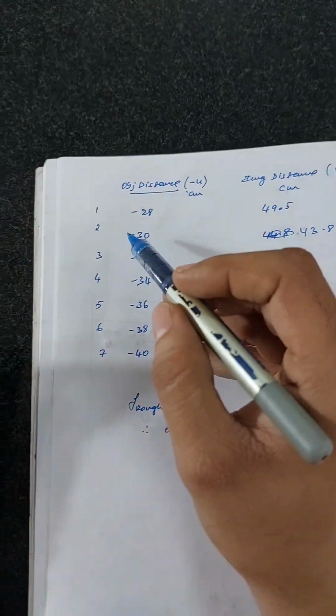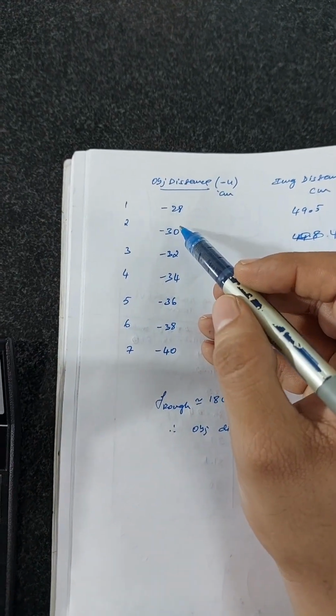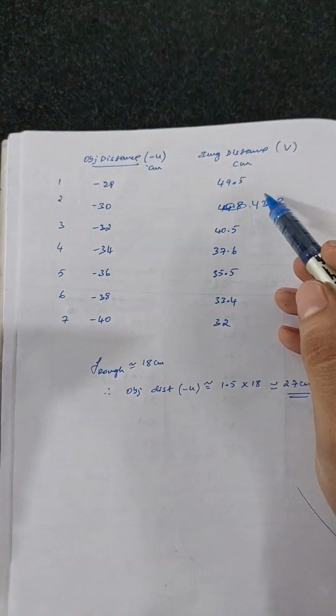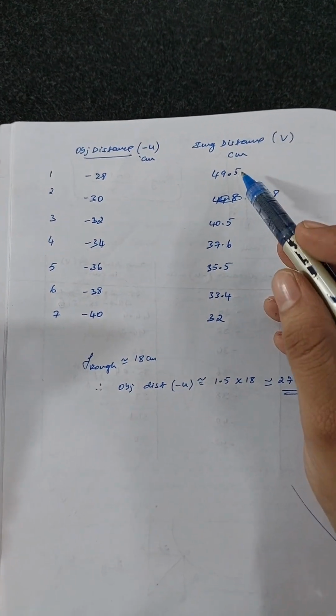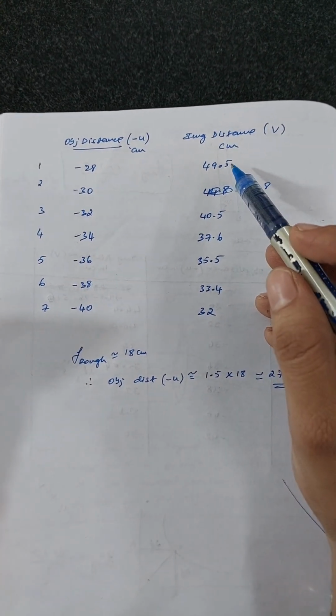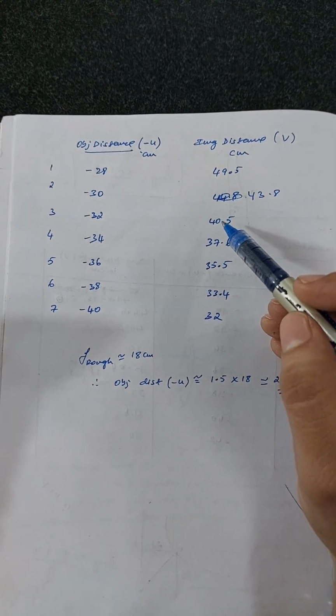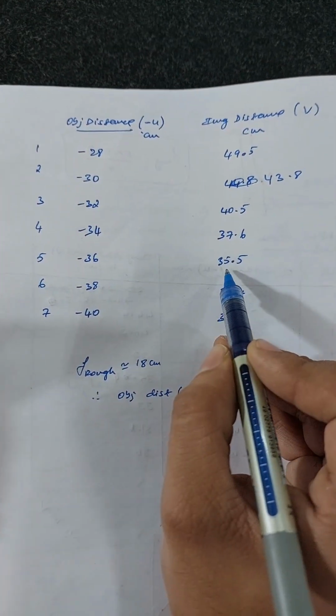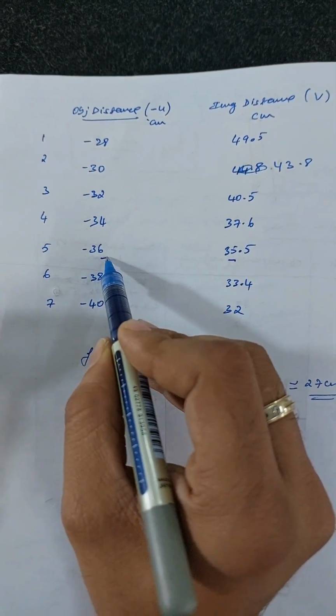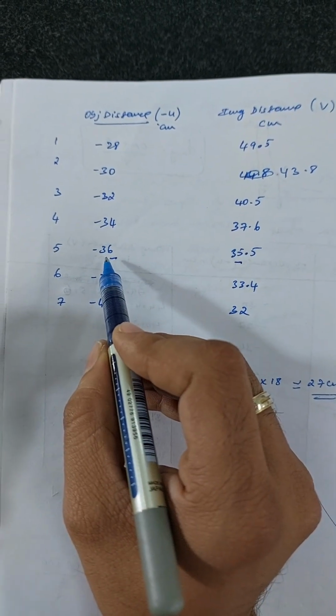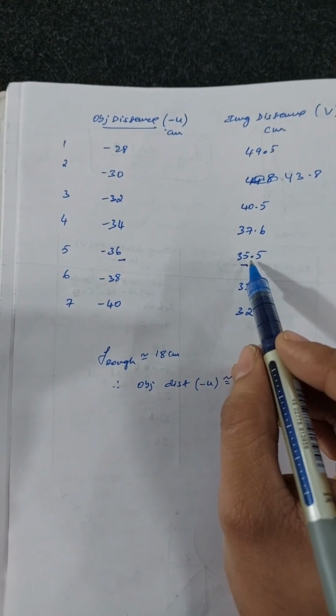So I have written here at minus 28 centimeter, the image distance is 77.5 minus 28, which is 49.5 centimeter. Then for the next observation, keep on increasing by 2 centimeter and calculate the image distance. You can notice a trend here that the image distance keeps on decreasing, and at some point it becomes almost equal to the object distance. You can see here object distance is 36 and image distance is almost 36.